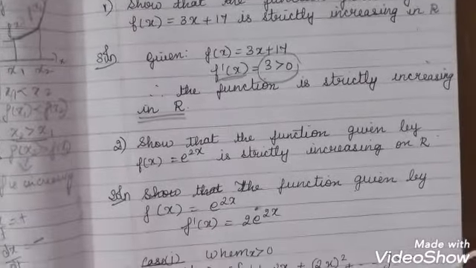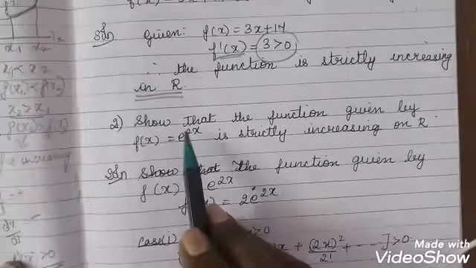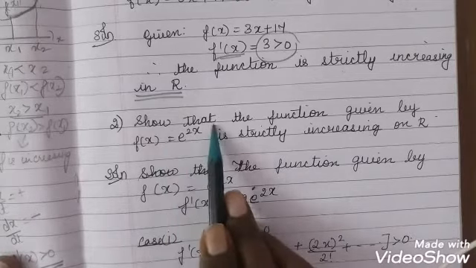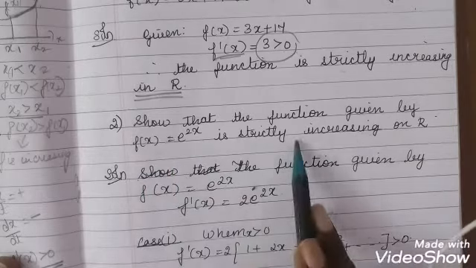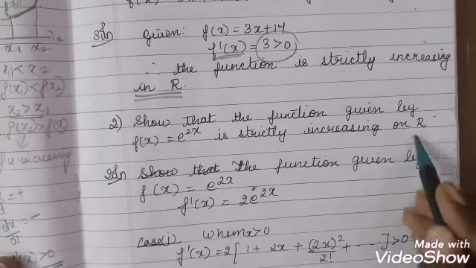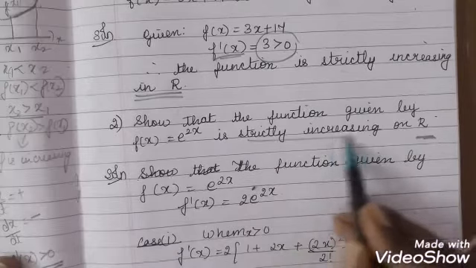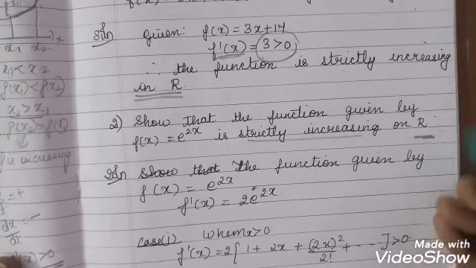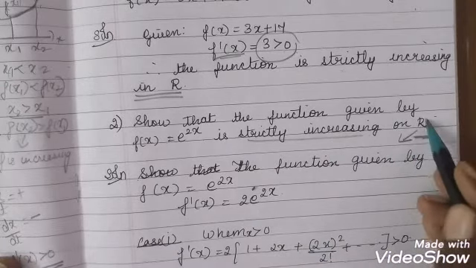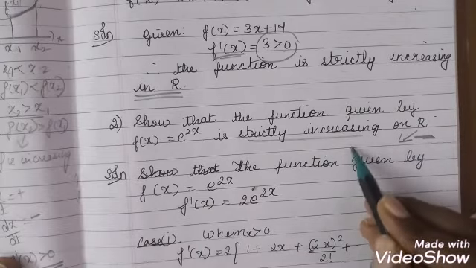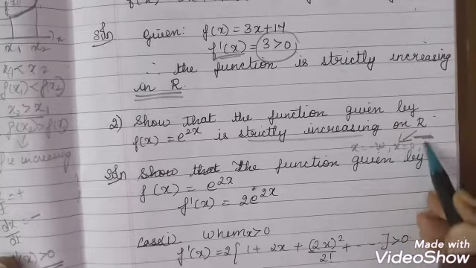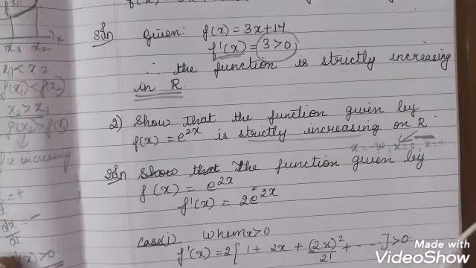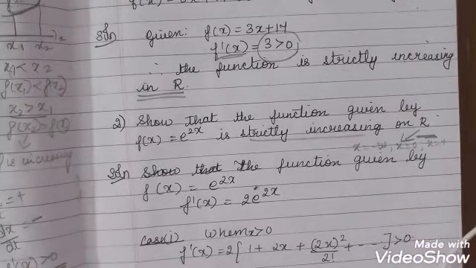Now the second question. What's the second question given here? It's an exponential one. Show that the function given by f of x is equal to e power 2x is strictly increasing on R. So I'll have to show that it is strictly increasing on the set of real numbers. If it is strictly increasing on the set of real numbers, it means x can be negative, x can be 0, as well as x can be positive. Anything it can be. Here my x is not restricted in this case. It's nothing but the set of all real numbers.